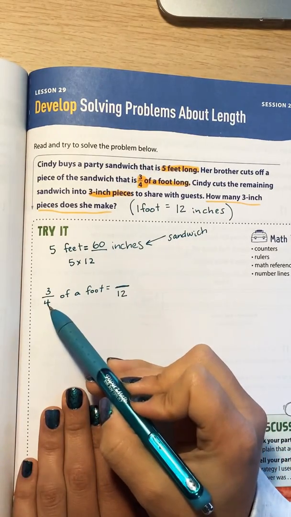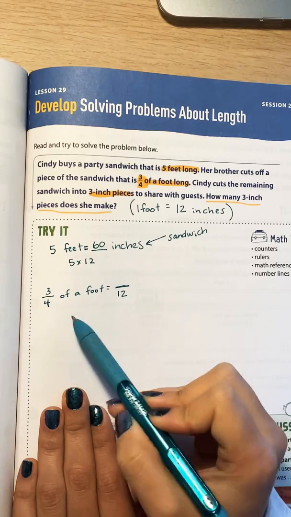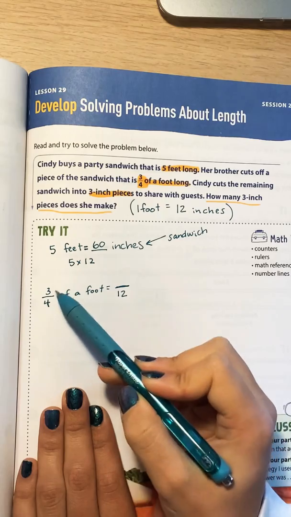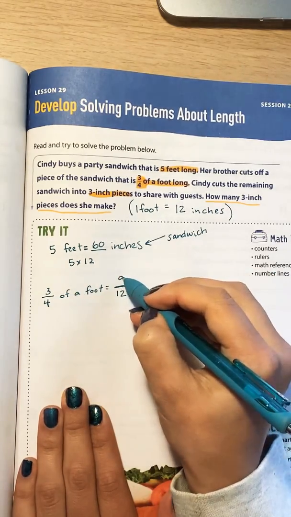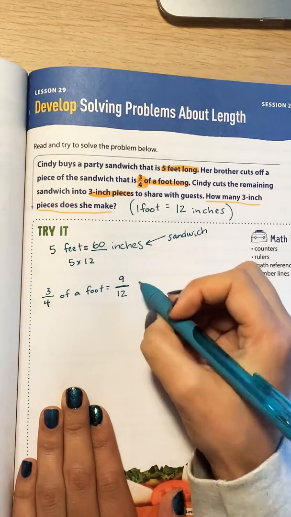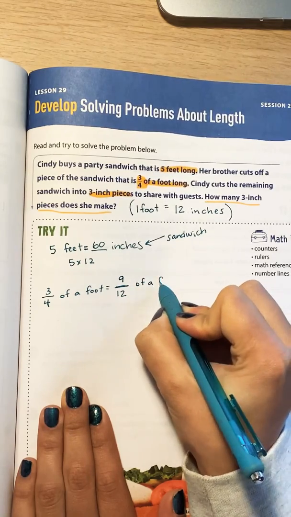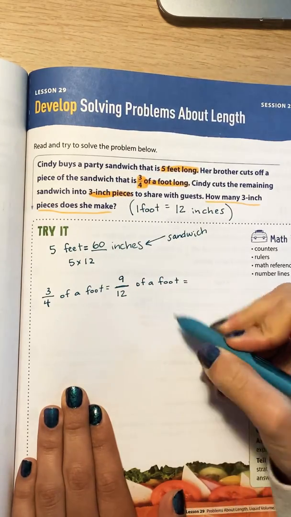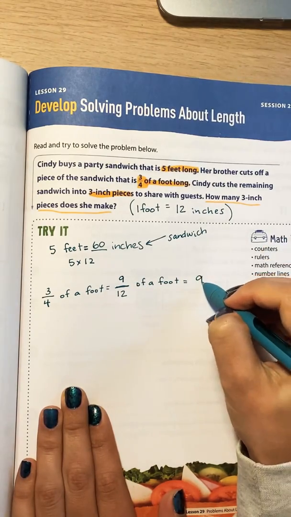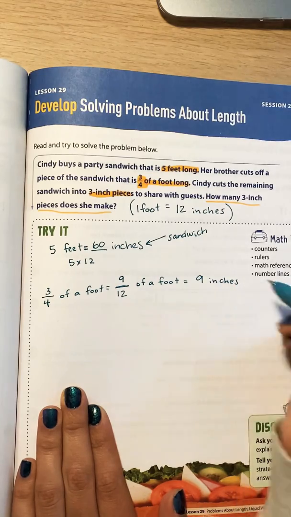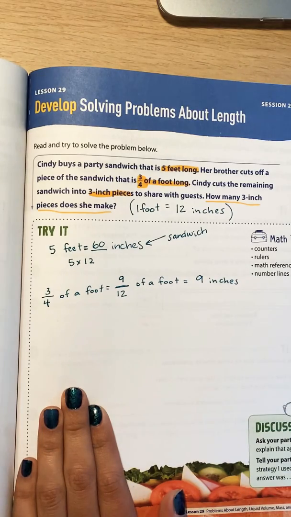So the denominator, what did I multiply by from 4 to get 12? And that would be times 3. So then the numerator, I also have to multiply by the same number, so times 3. So 3 times 3 is 9. So 3/4 of a foot equals 9/12 of a foot. And if 1 whole foot is 12 inches, 9/12 of a foot would be 9 inches. So the part that her brother cut off is 9 inches long.